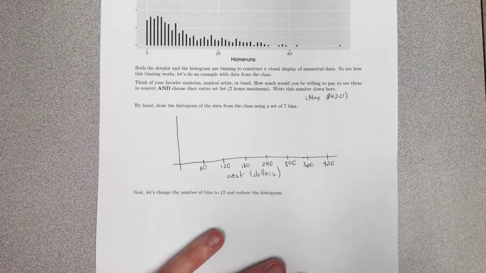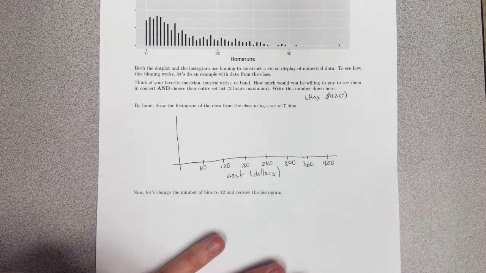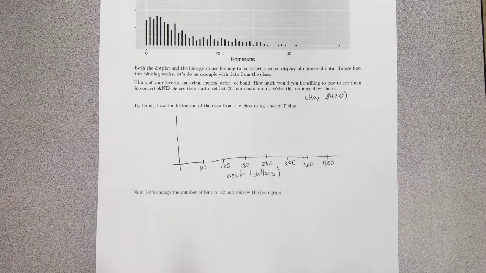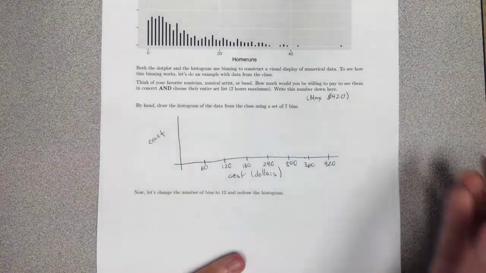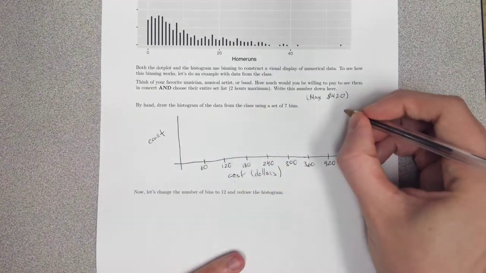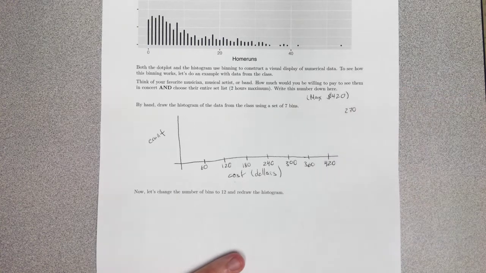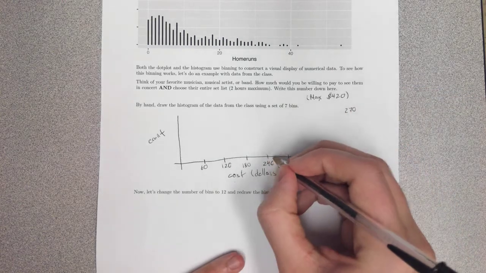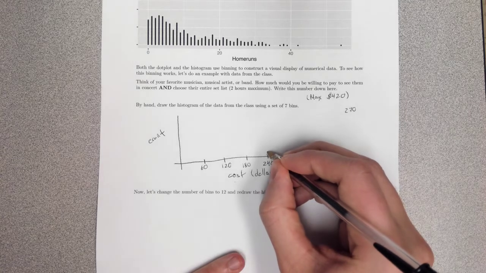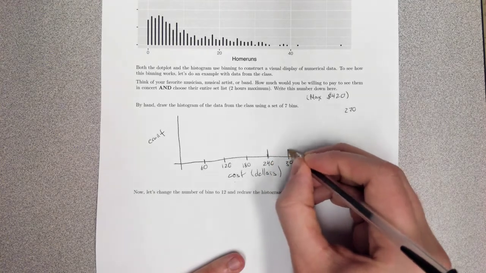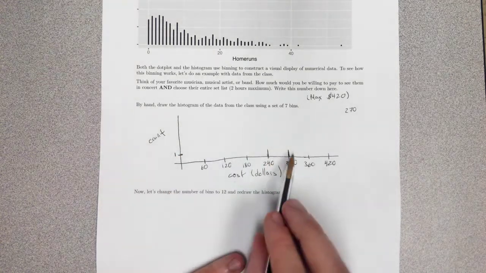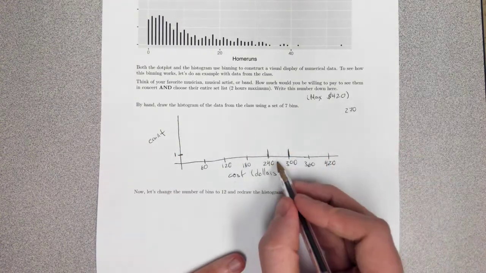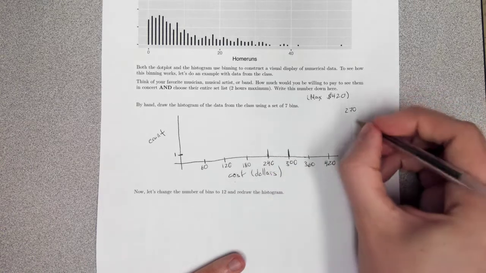How a histogram is constructed is you would take the first person in your data set, and on the y-axis I'm going to put a count. Let's say the first person said they would spend $270. I'm going to raise this bin to a height of 1, since 270 is between 240 and 300.